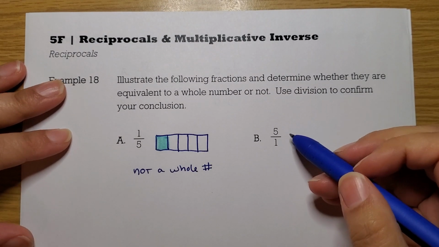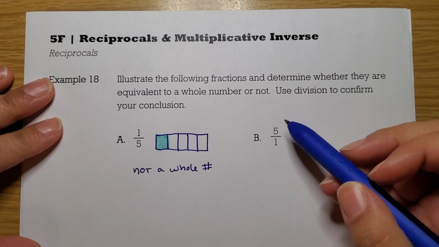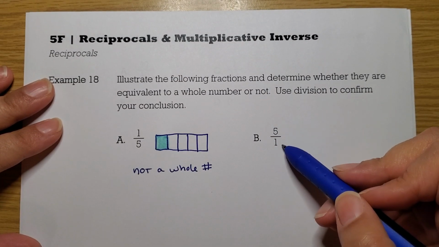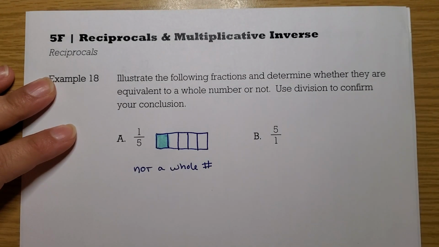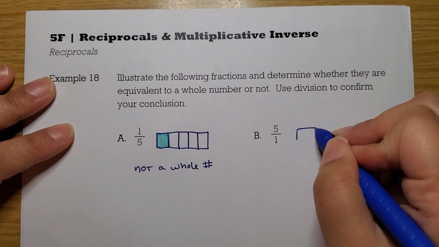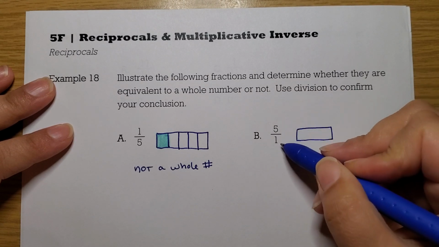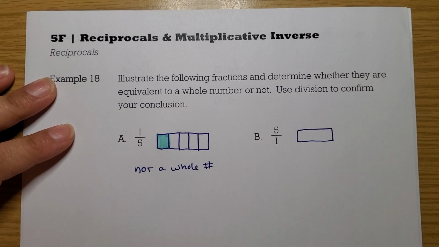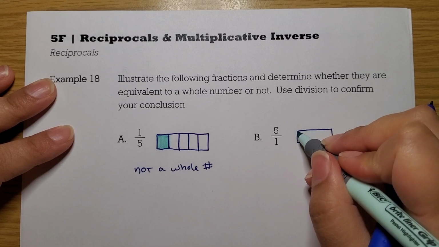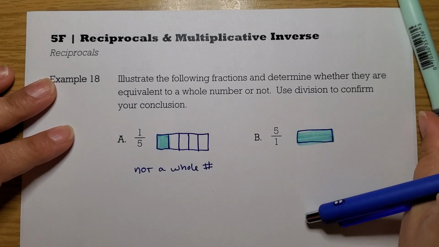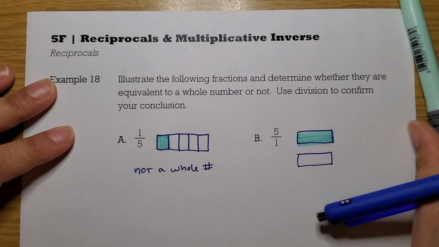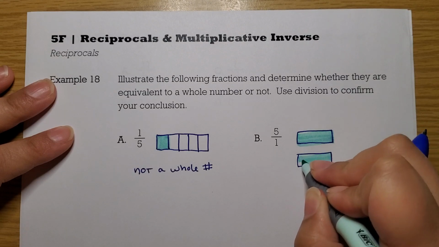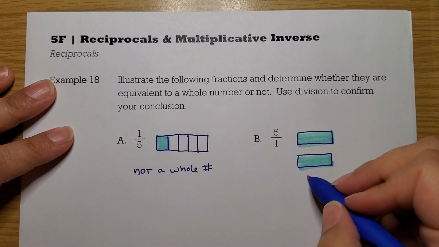Let's look at part B. Now in part B, it says we ate 5 things, and each of those things was only cut up into one piece. In other words, here's my first candy bar, and this candy bar was a solid chunk of chocolate, and I ate 5 such things. So here's 1, and now I need another candy bar. Here's 2, and another one.